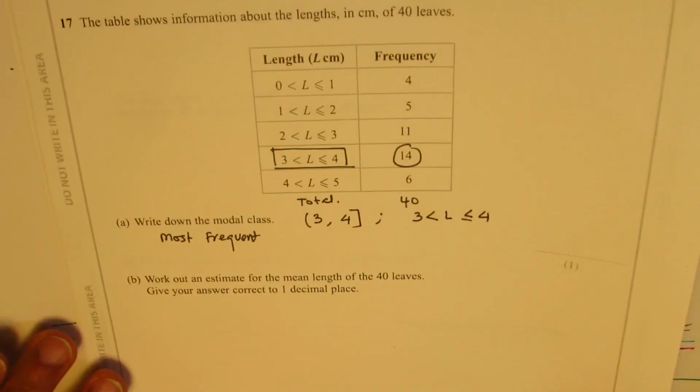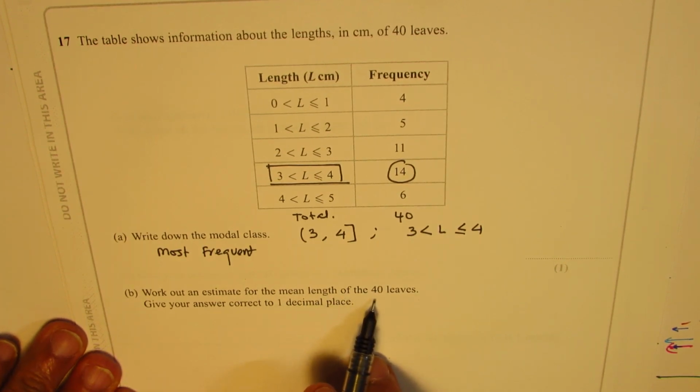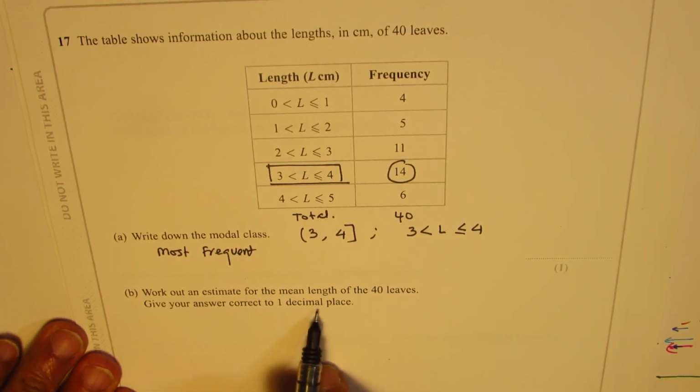Now part B is: work out an estimate for the mean length of the 40 leaves. Give your answer correct to one decimal place.